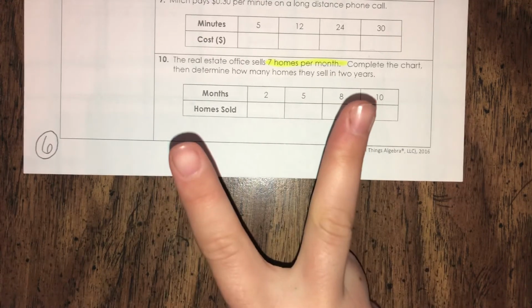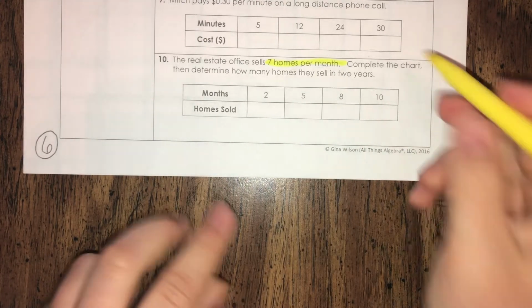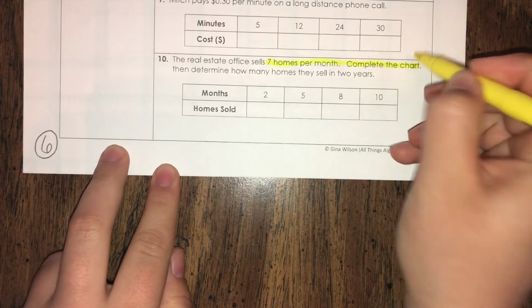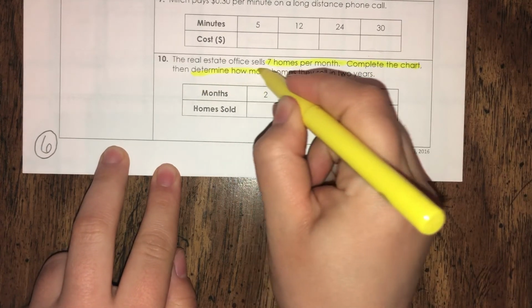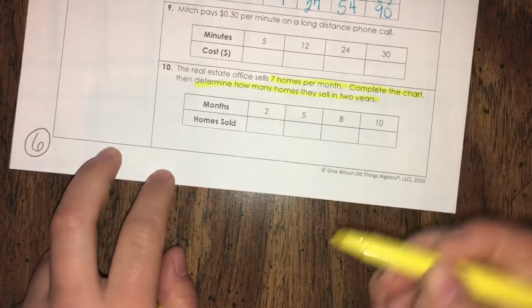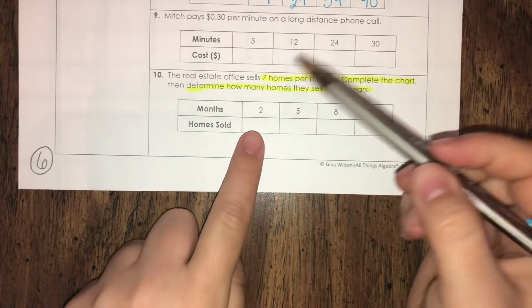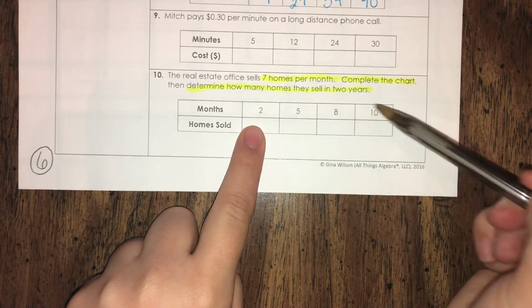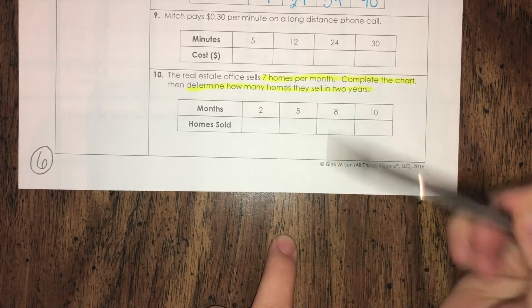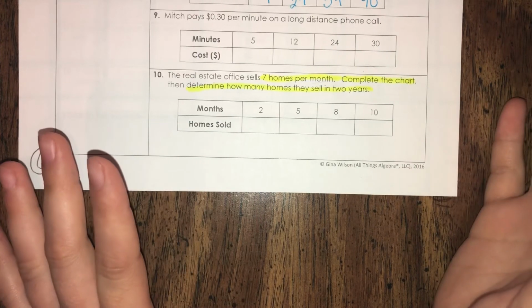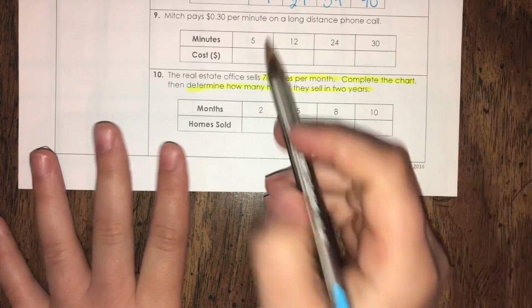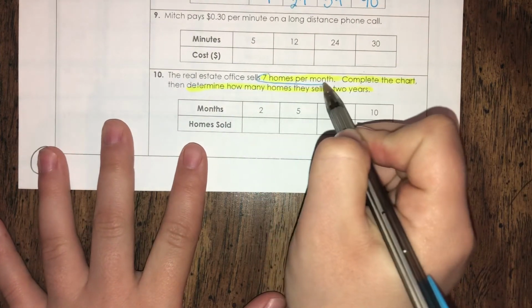This is a 2-part question. So part 1 is to complete the chart, and part 2 is to determine how many homes they sell in 2 years. So if we're looking at our table and we see it's 2, 5, 8, and 10, how do I calculate the number of houses sold based off of this one piece of information?